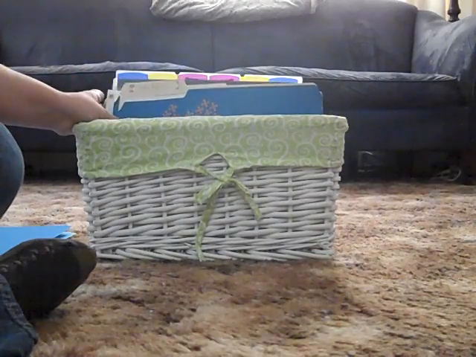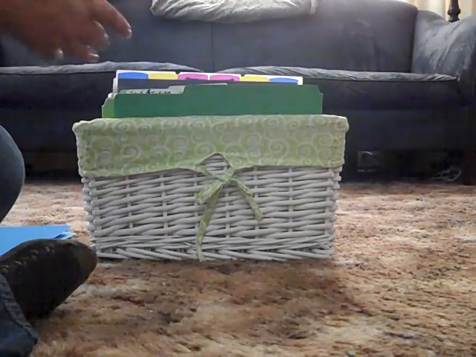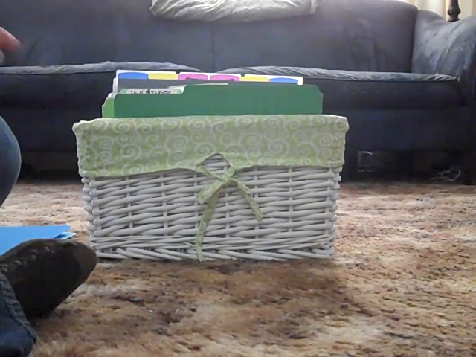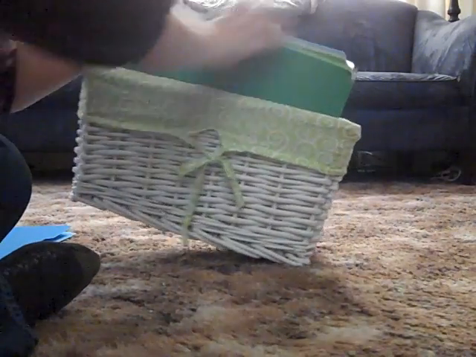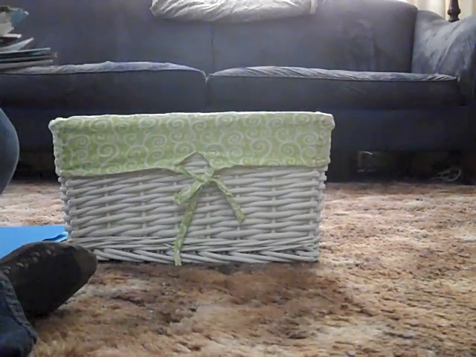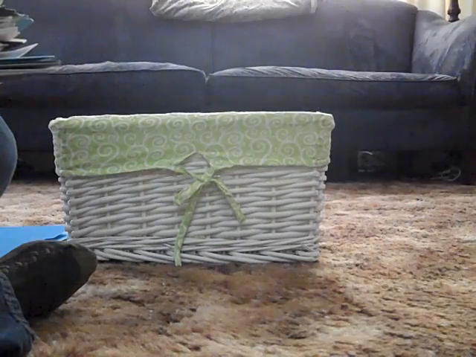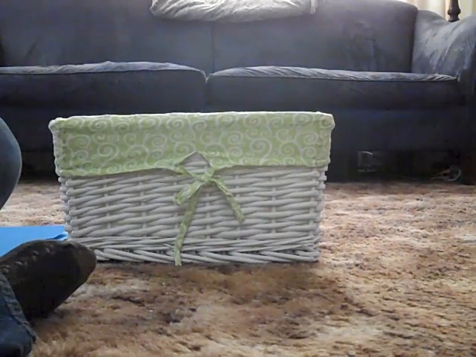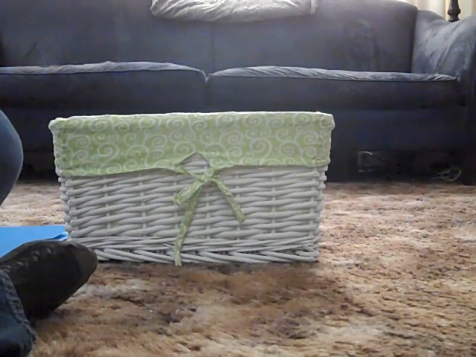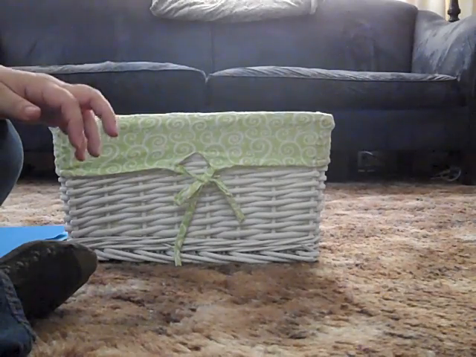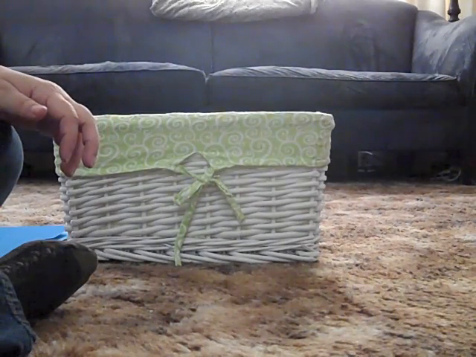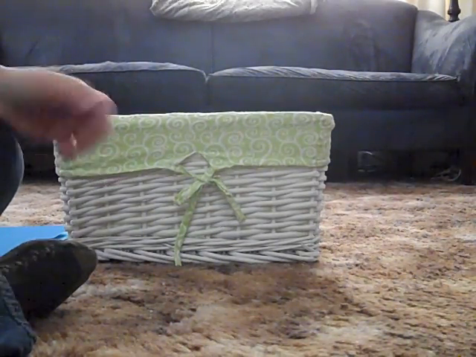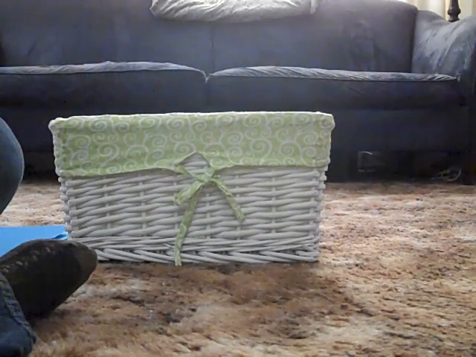So this is how you make it. Let me take these out. You can get file folders any color, any style. They don't have to be anything fancy, or they can if you like that.